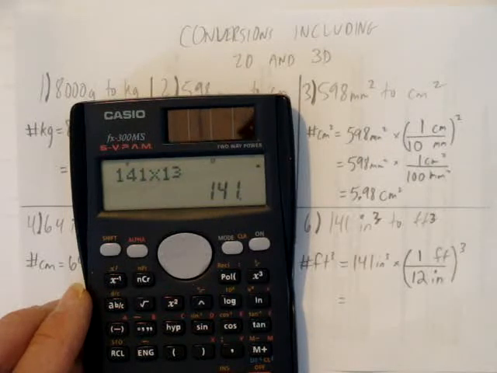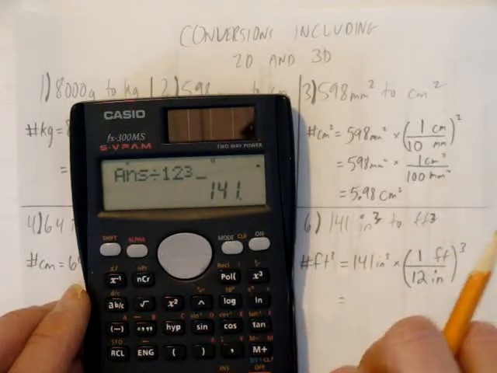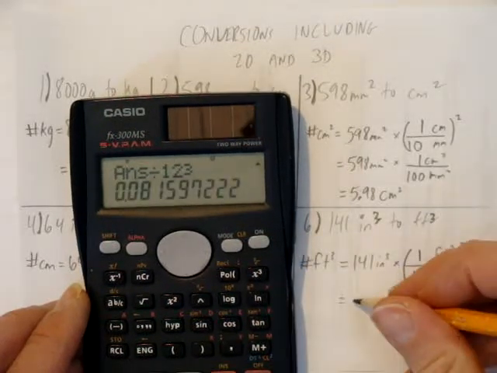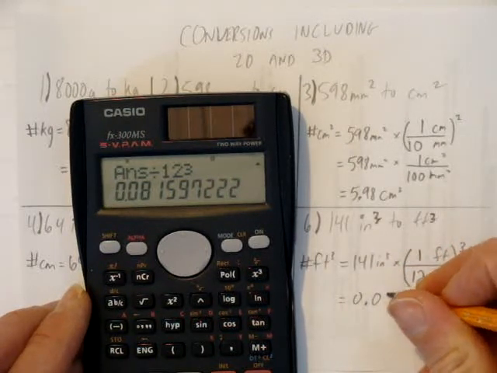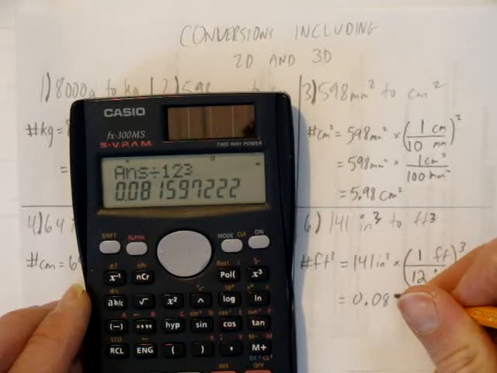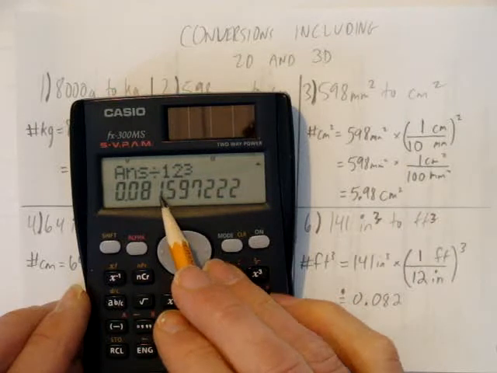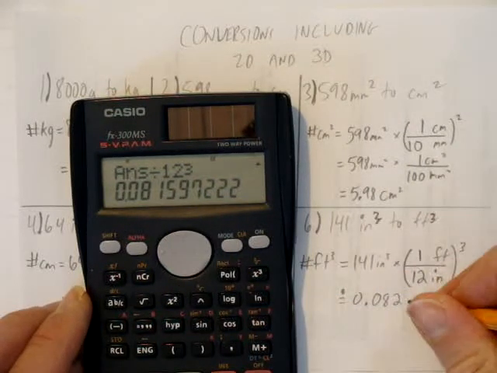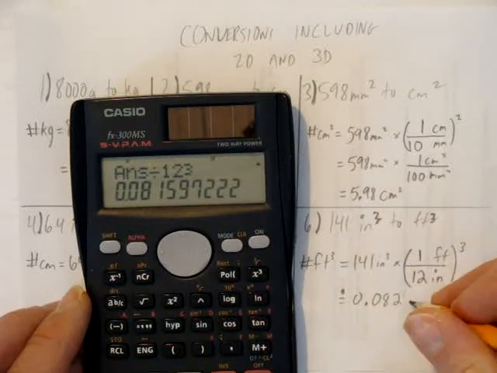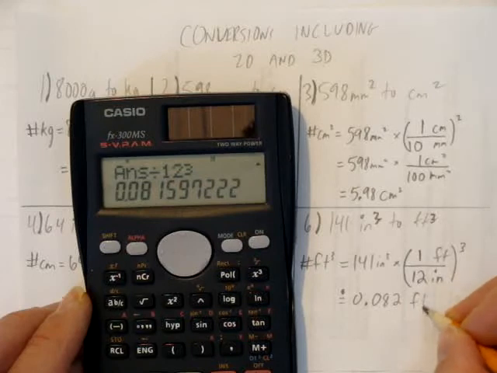And now let's divide that by 12, and again, not just by 12, but by 12 cubed. And we get 0.082 approximately. I'm just rounding there to 3 decimals. I rounded this one up because the next digit was a 5. So 141 inches cubed gives approximately 0.082 feet cubed.